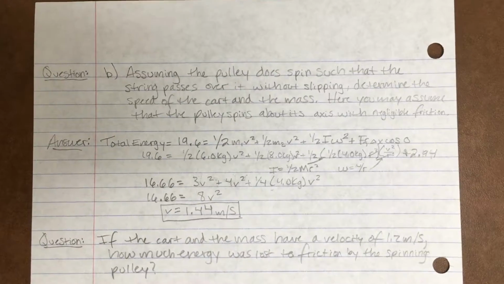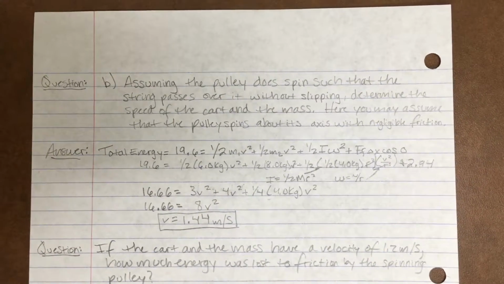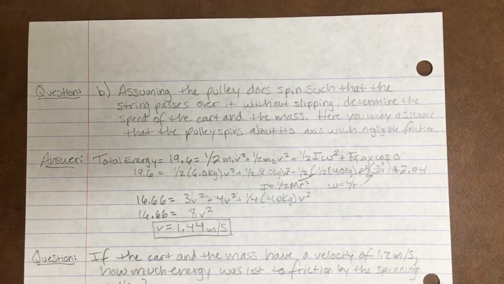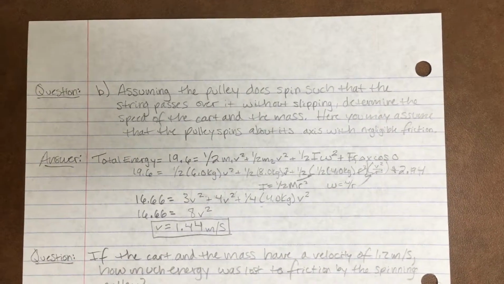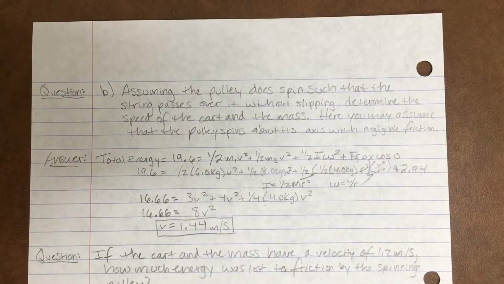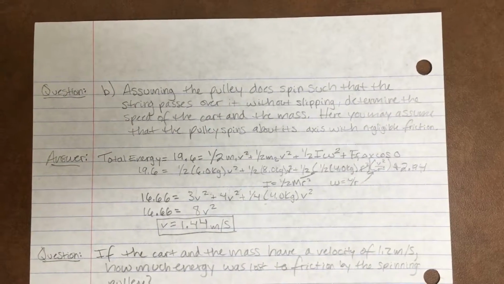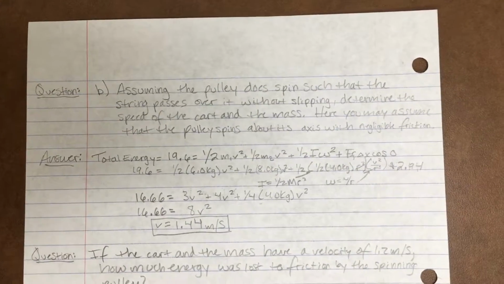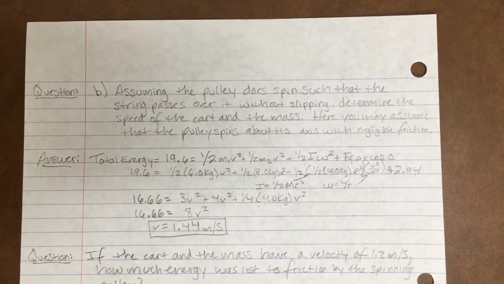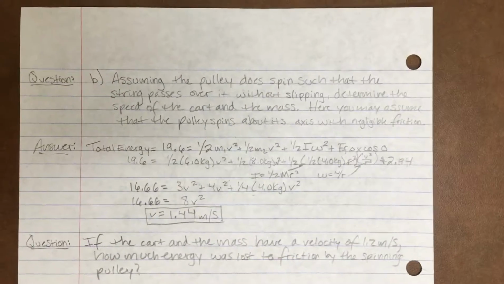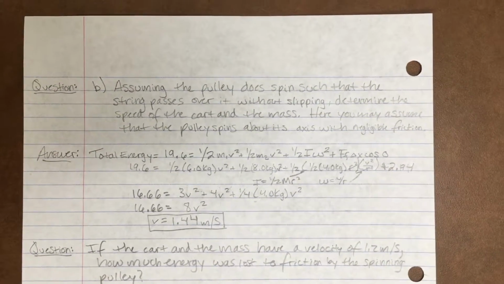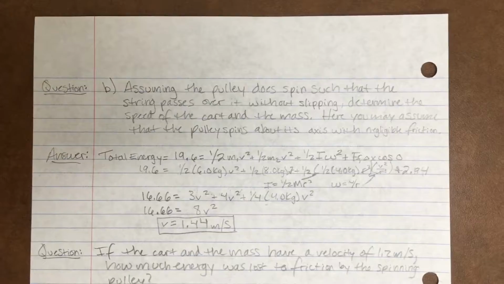Therefore, we again set the total energy equal to the original 19.6 joules that was calculated to be the gravitational potential energy, which is then distributed into the kinetic energy of the cart, the hanging mass, and now the rotational kinetic energy of the pulley, and then again taking into account the frictional force of the sliding cart on the track itself. Solving for v, we obtained that the velocity of the two carts is equal to 1.44 meters per second.